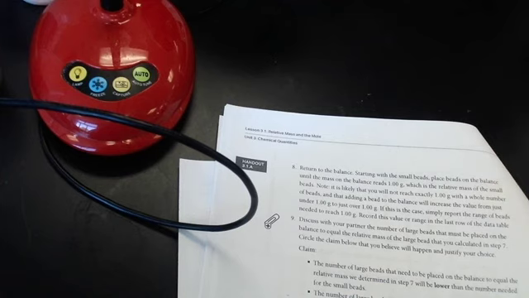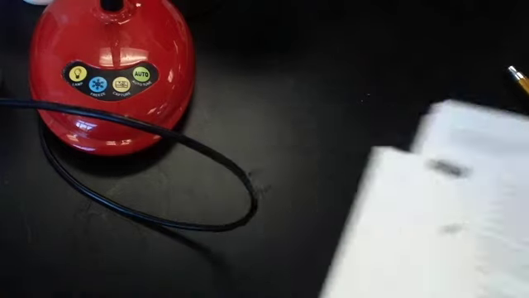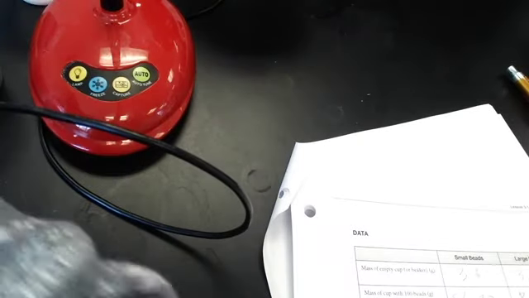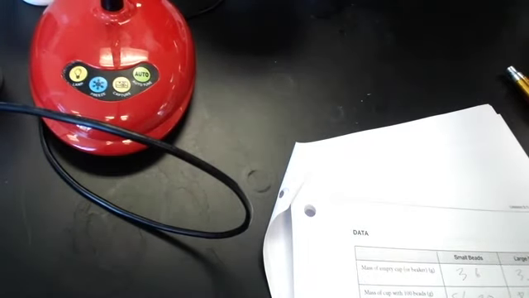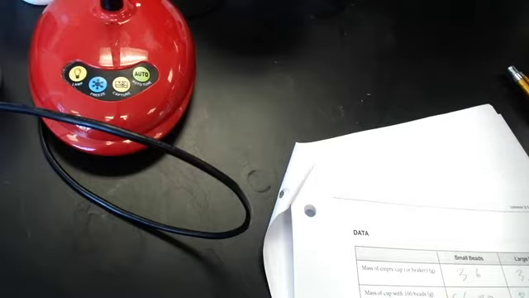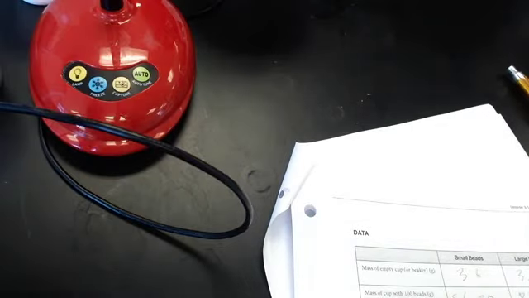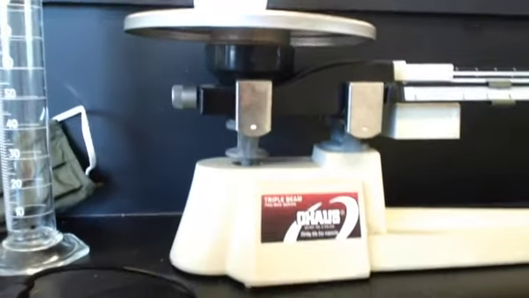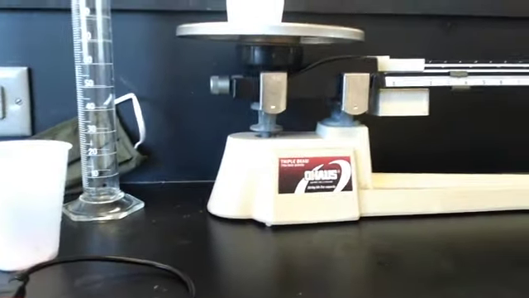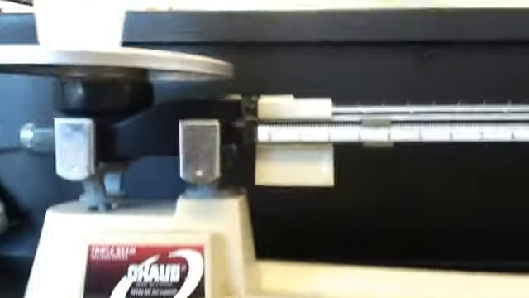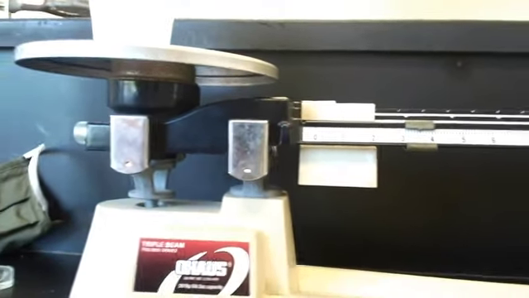If this is the case, simply report the range of beads needed to reach 1 gram. Record this value or range in the last row on the data table. Okay, so again, I'm going to see if the mass of my cup is approximately 3.5, because that's what it's been. That's what we're going to hope it to be here.